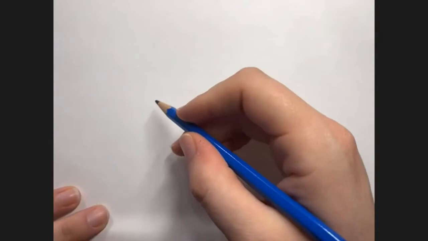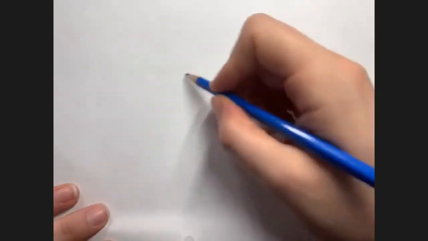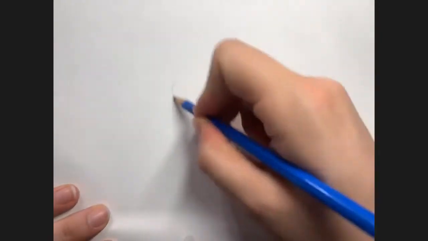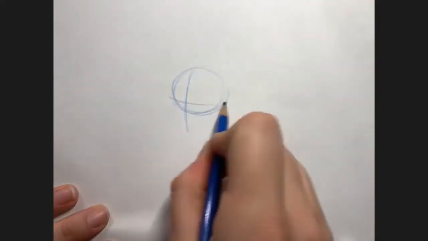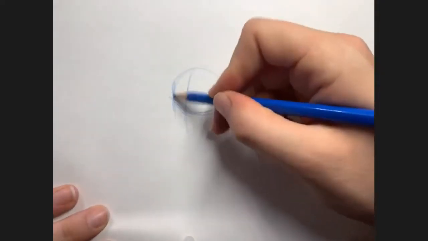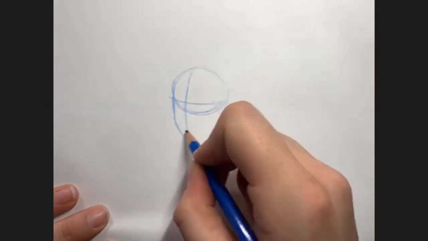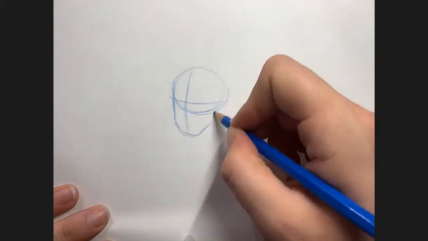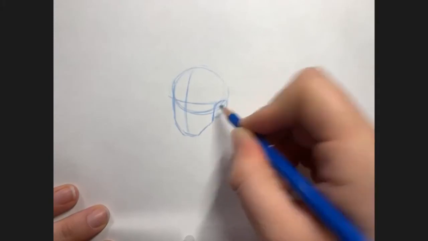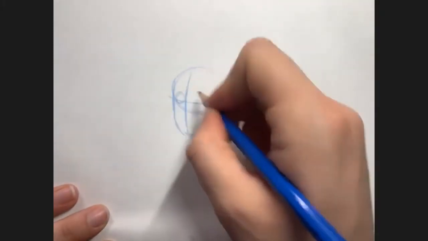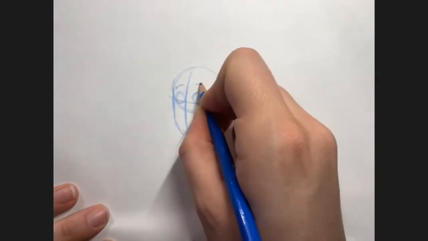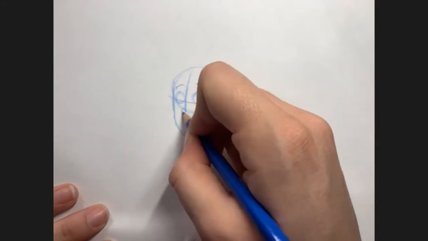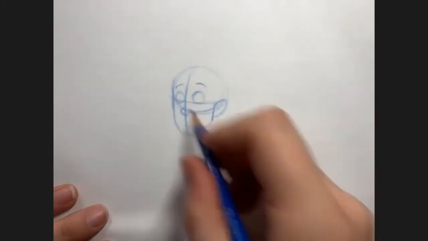So we're going to try to do a disgusted face. So again, I'm going to start with my guidelines, that general skull shape. And a neutral face. Maybe I'll use a circle this time for the nose.